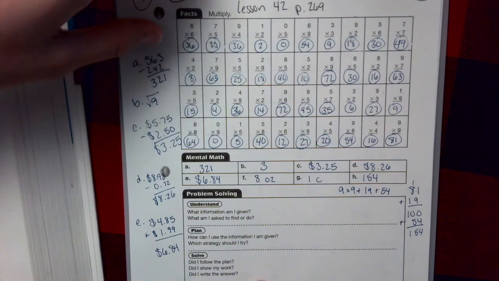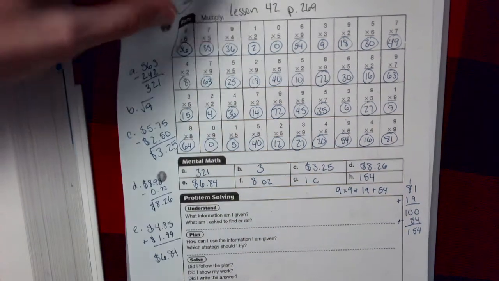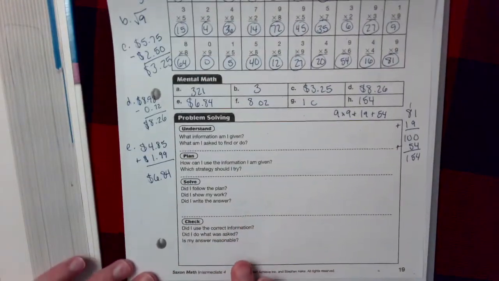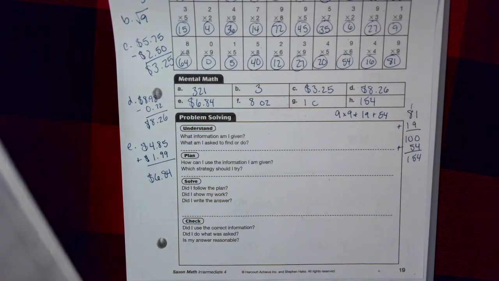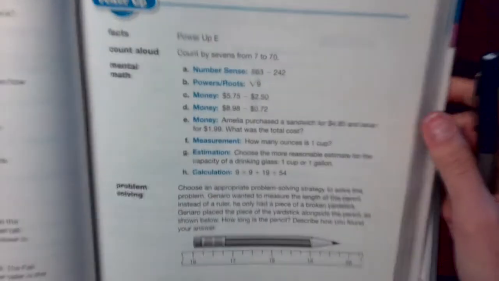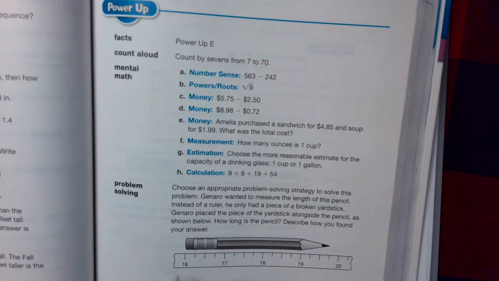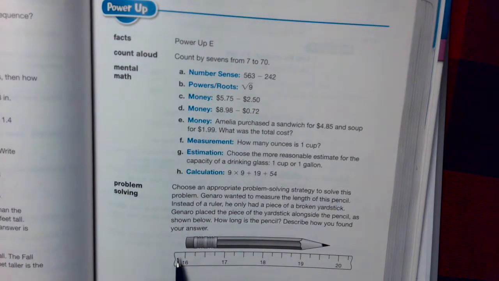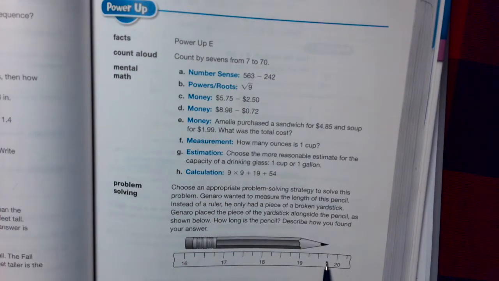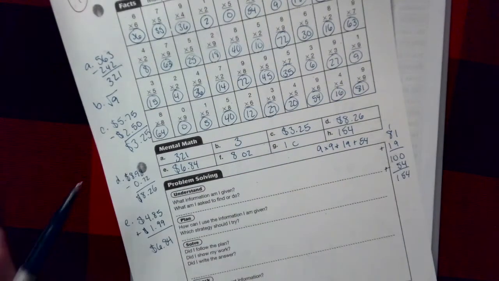Problem solving. Gennaro wanted to measure the length of his pencil. Instead of a ruler, he only had a broken piece of a yardstick. Gennaro placed the piece of the yardstick along the broken pencil. How long is the pencil? Well, notice normally we start at 0 with our ruler, but this one's going to start at 16 since it's a broken piece of a yardstick. So we can still count how many inches it is, though. 1, 2, 3. 3 and 1/4, 3 and 1/2, 3 and 3/4. So it's 3 and 3/4 inches.